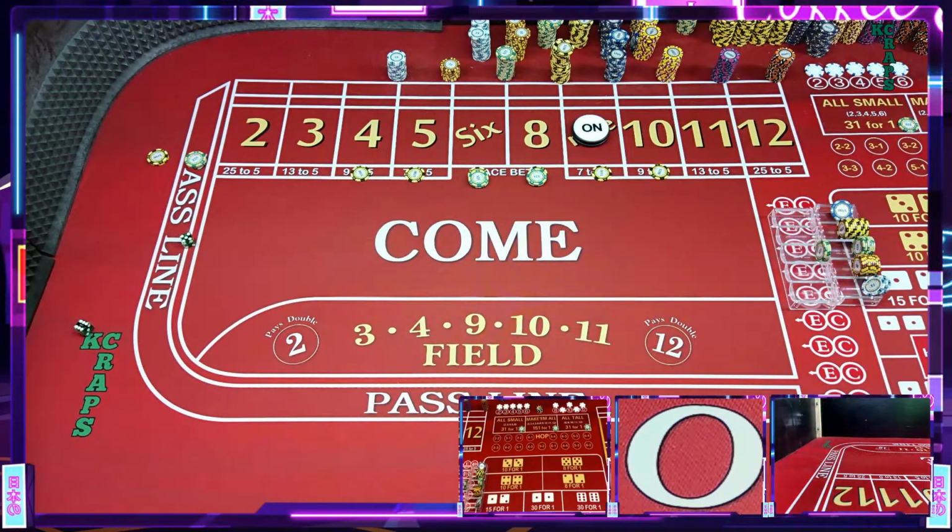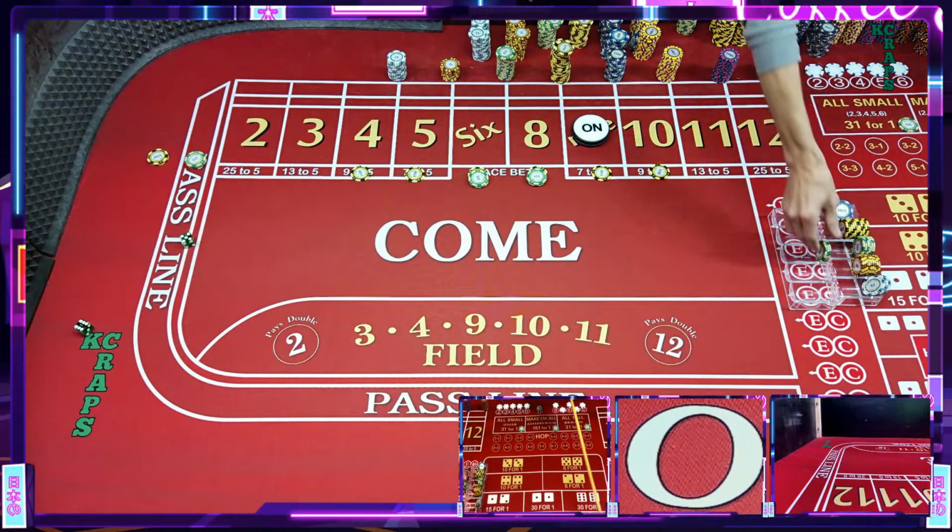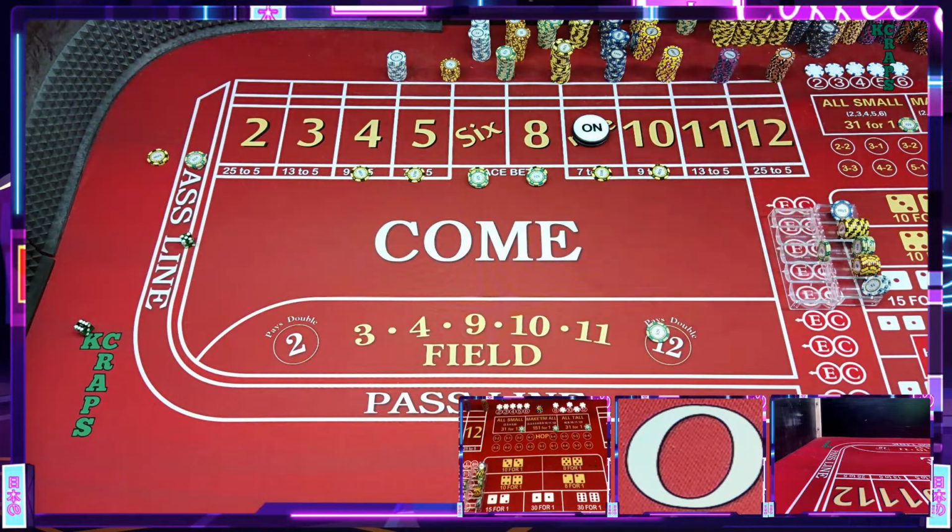Hey, nice bounce. That's a yo again. I don't have anything on it. I'm going to put a quarter on the field, though. Well, I can't have anything on it because we're playing craps, not crapless. Here we go.